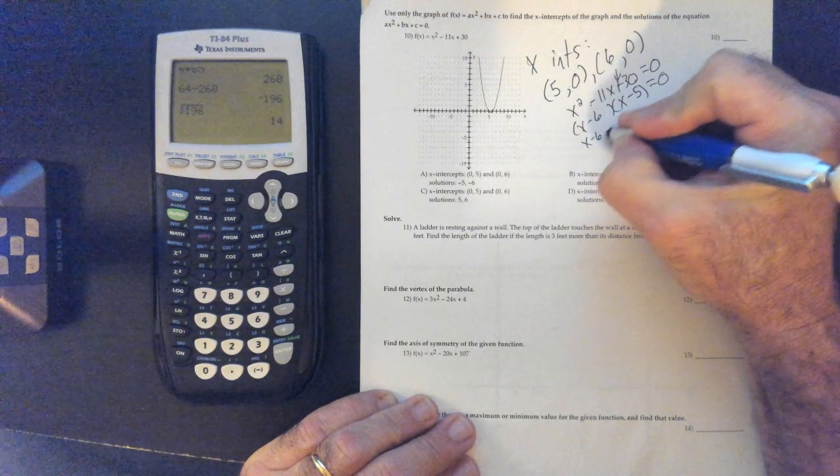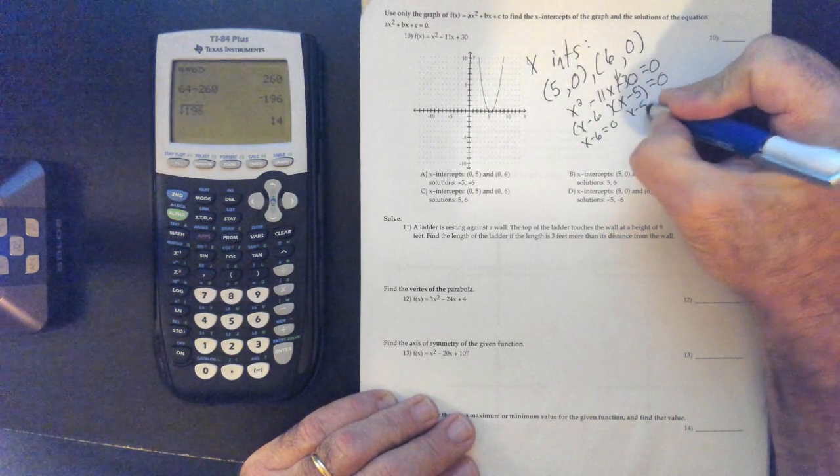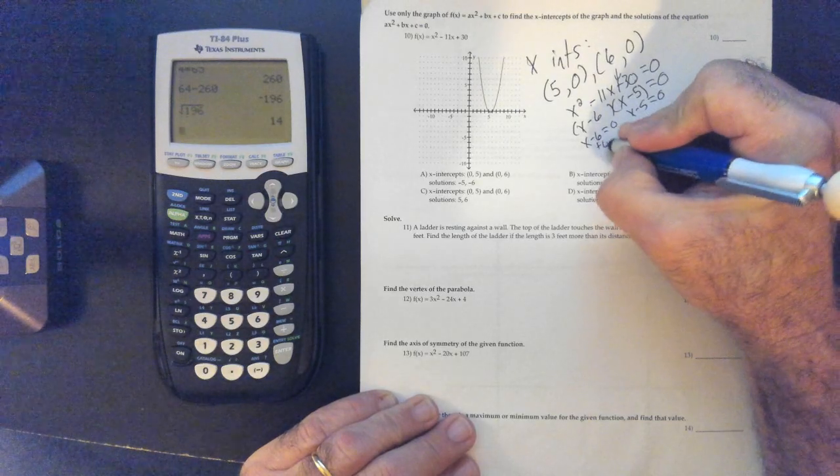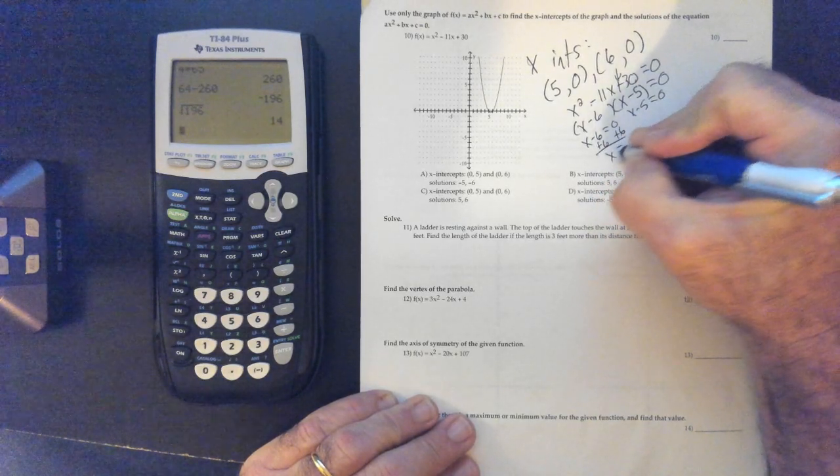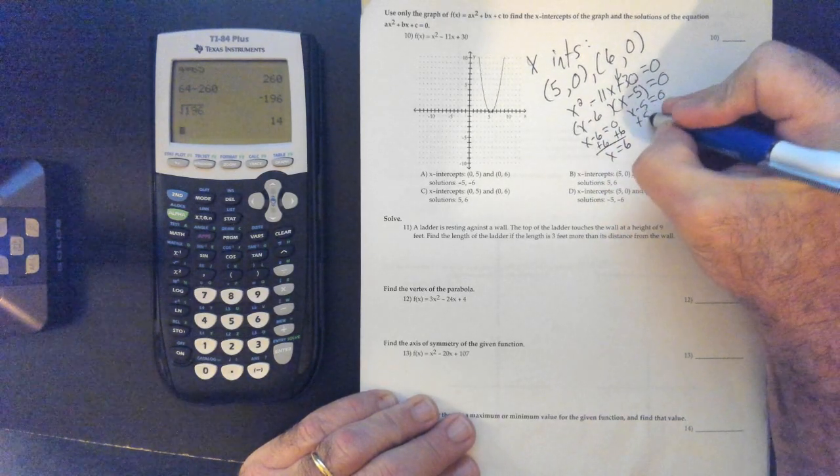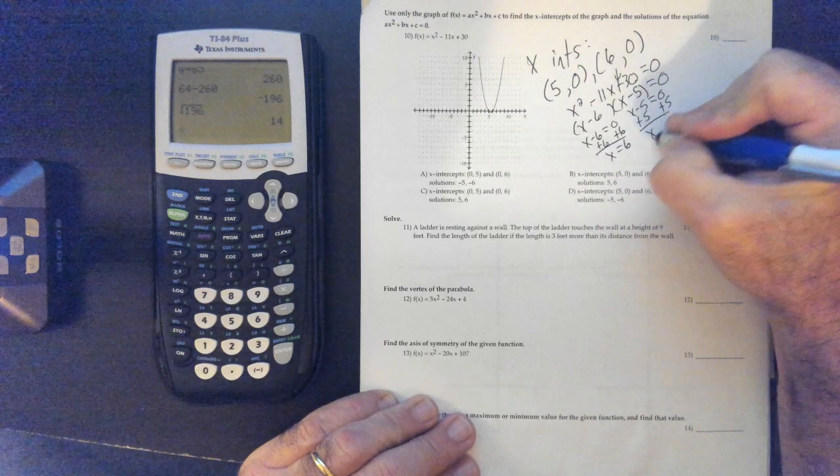And remember, now what do we do? We set both of them equal to 0 like we did a while ago. Add 6 to this one. I get x equals 6. Add 5 to this one. I get x equals 5.